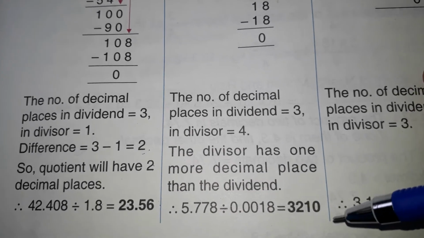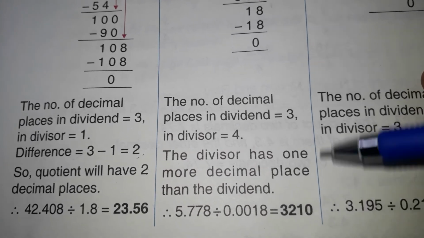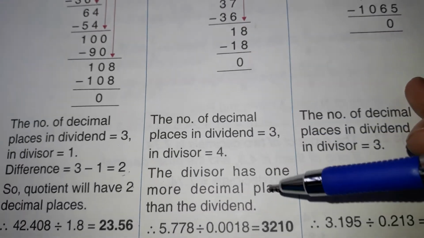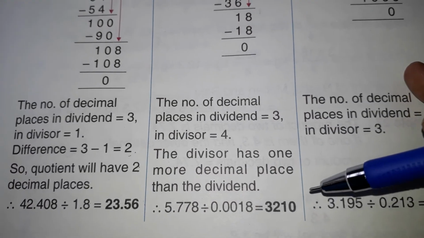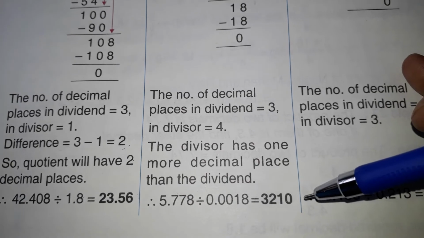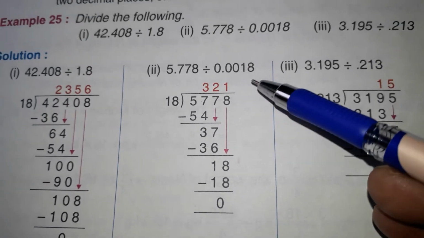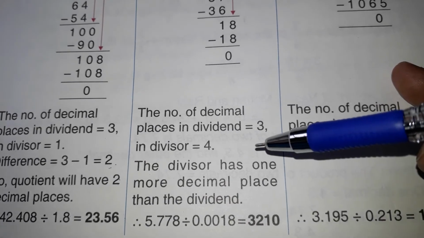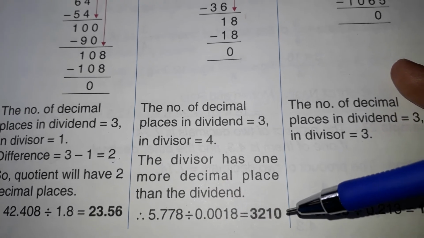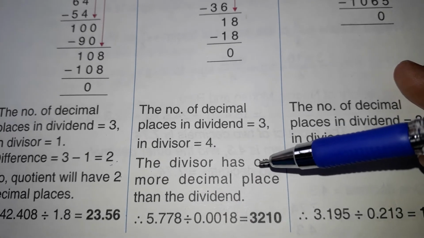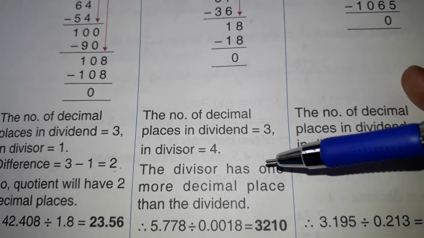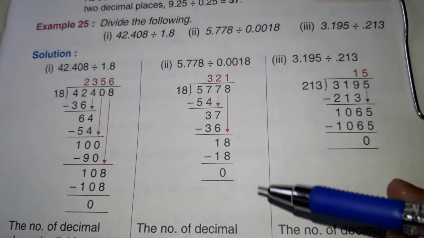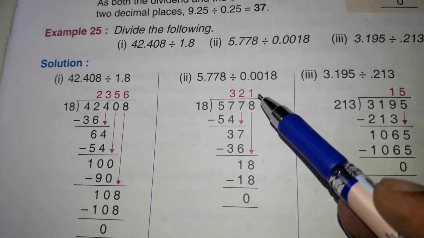Don't put the decimal in this. Be careful. Here the divisor decimals are more than the dividend decimals, so decimals will not come. Only zeros will come beside the answer. So beside the quotient, put excess zeros equal to the number of decimals in the difference. How many zeros do you have to take? If the difference is 1, one 0. If the difference is 2, two zeros. Like that you take excess zeros beside the answer.